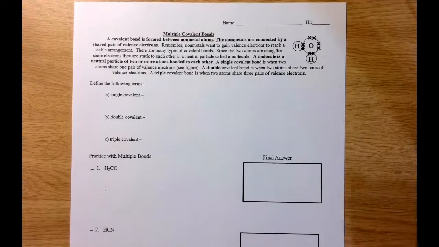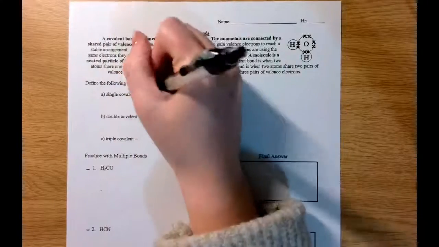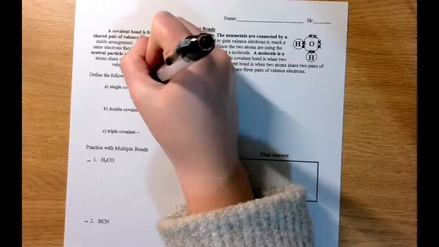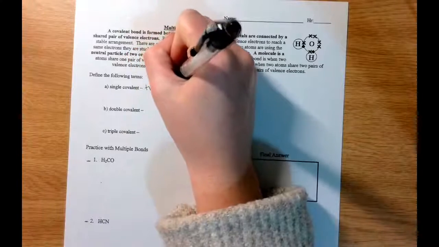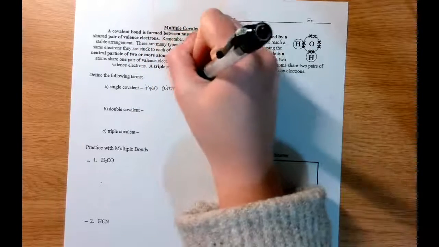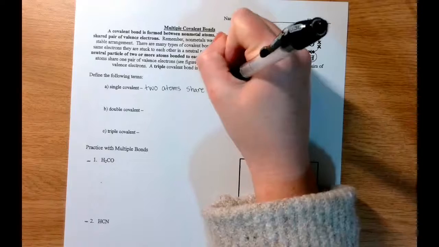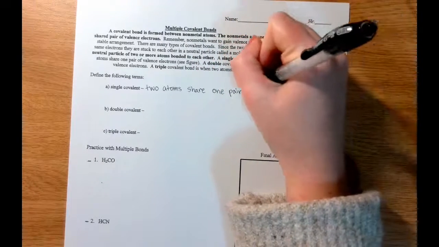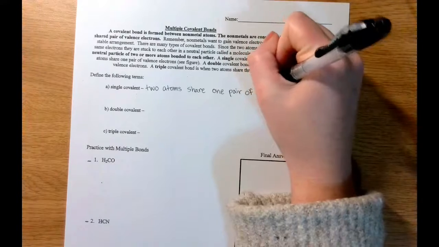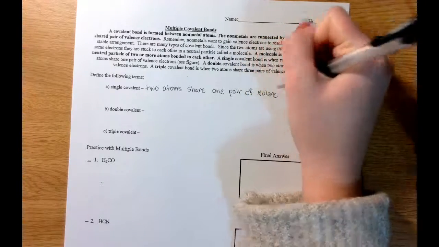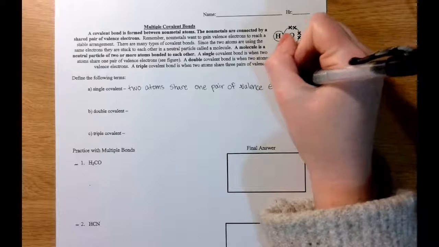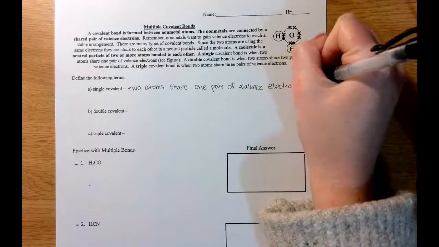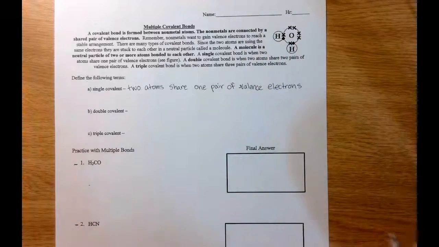So first we have a single covalent bond, which is when two atoms share one pair of valence electrons. So when we draw a single covalent bond, we draw it as one line between atoms.